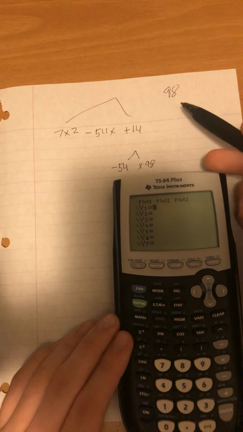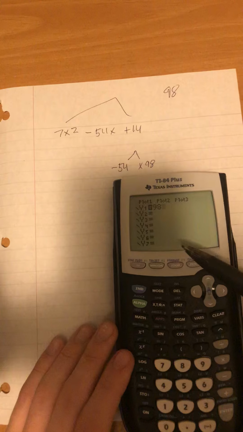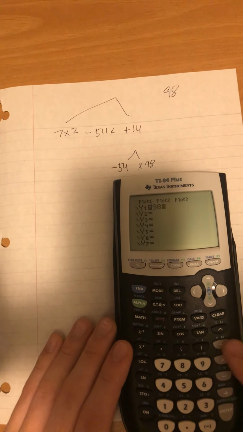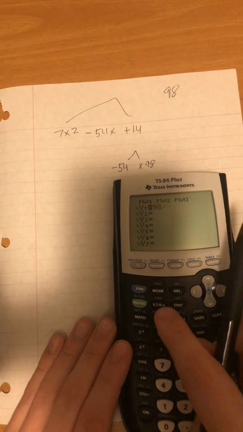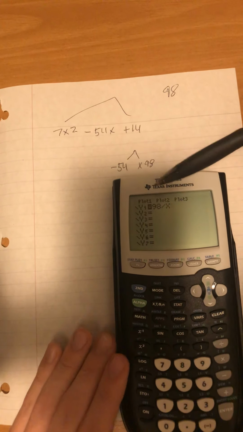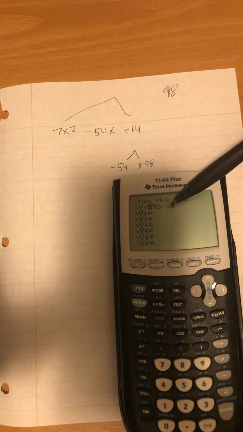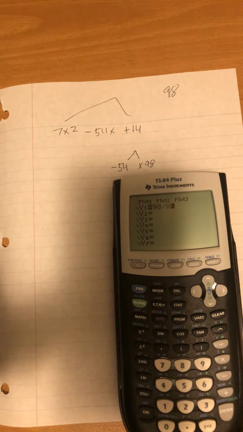So we're going to do 98 right there, and then we want to divide by x. That will find all the values that divide evenly into 98, and we can throw that into a table and see all of that.